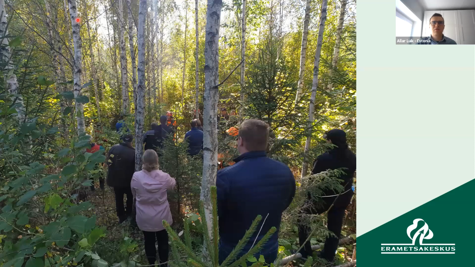So on this picture, there is one training day just recently. So these people on the picture, they are local, maybe some farmers, maybe some small forest owners. Forestry is not their main livelihood. They have maybe 1 hectare of forest, maybe 30 hectares of forest. And they are not forestry specialists.